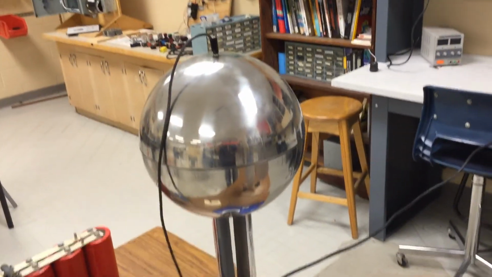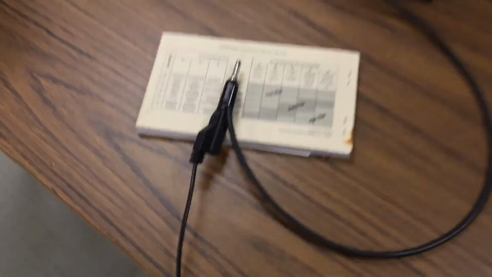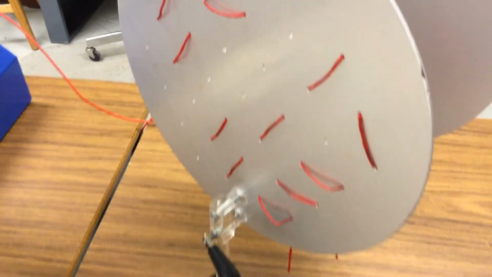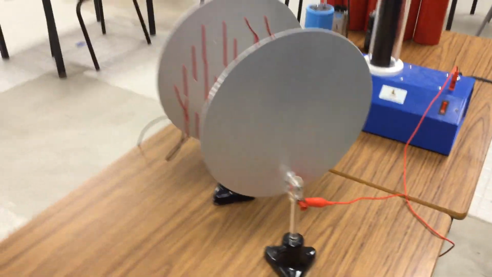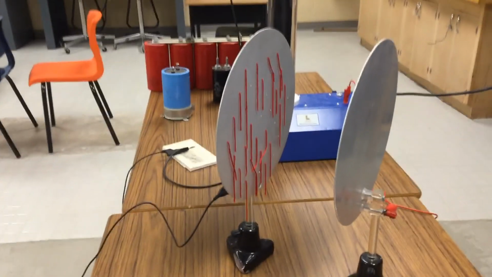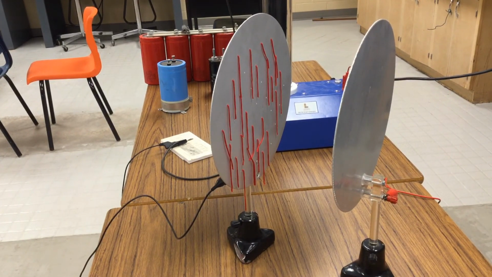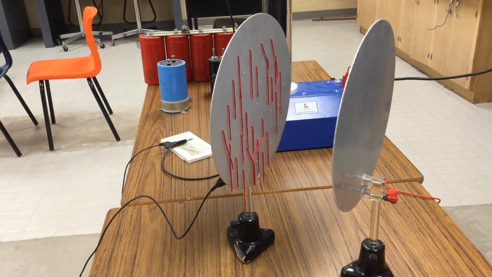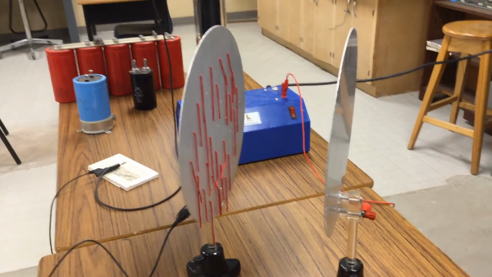Now what I've got going on is one lead coming out of here, and it's safely put on top of my risk assessment card pack, and then it's connected to the back side of this plate. The positive side of our terminal over here comes over and goes into this other plate. A simple capacitor is nothing more than two plates separated by an air gap or some sort of gap. Now, depending on the characteristics of that gap, it'll increase or decrease our capacitance. So let's take a closer look at this, shall we?